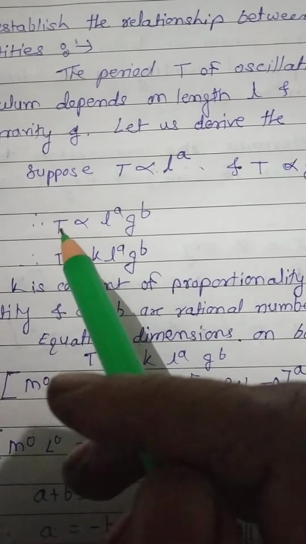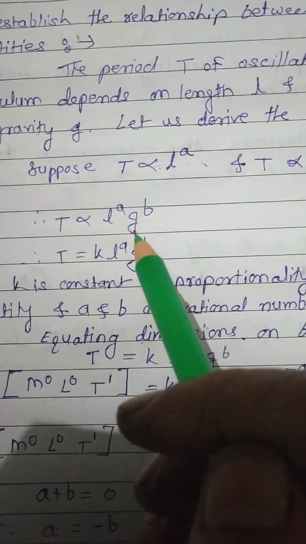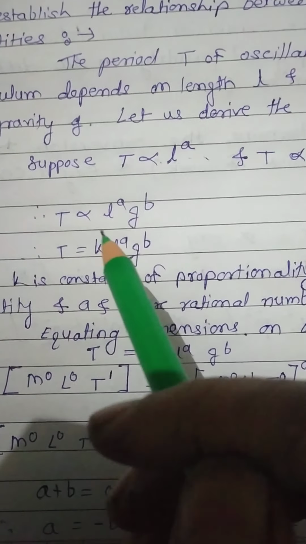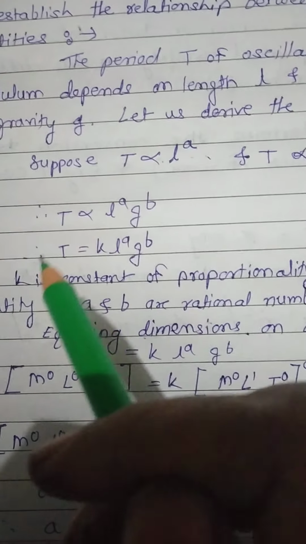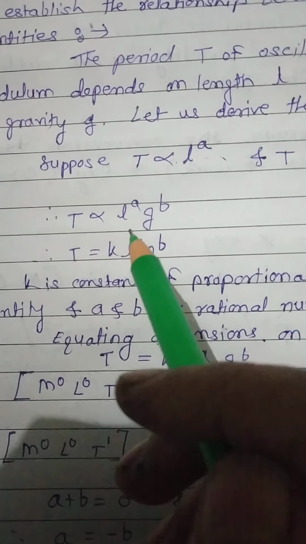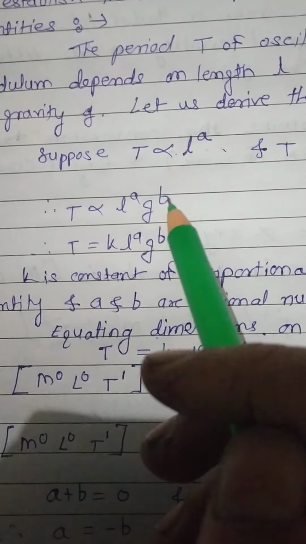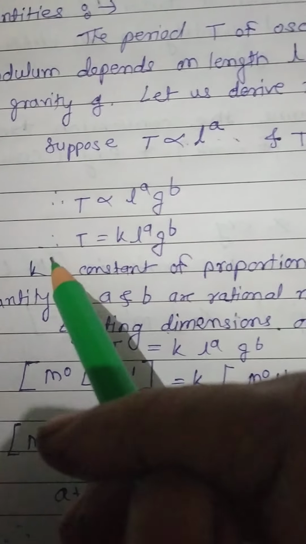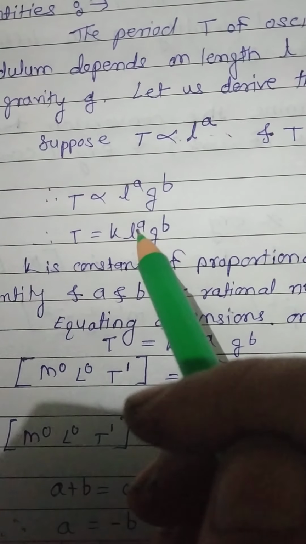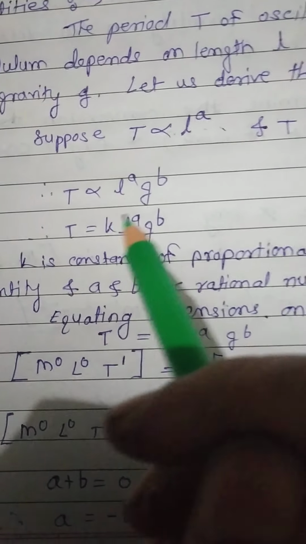So T is directly proportional to L^a and g^b, the length and the acceleration due to gravity. Therefore T = k L^a g^b.